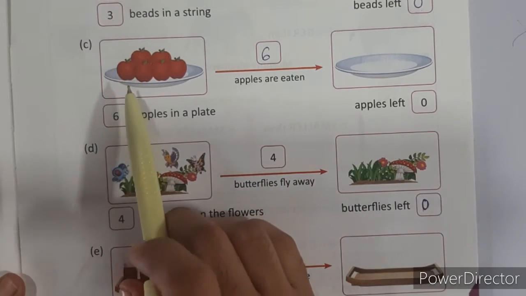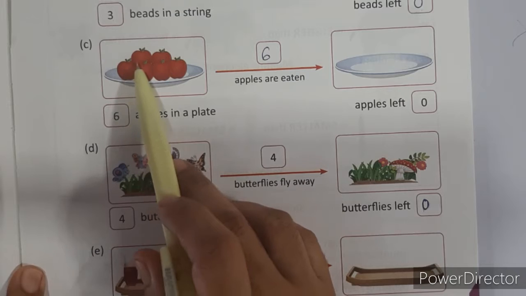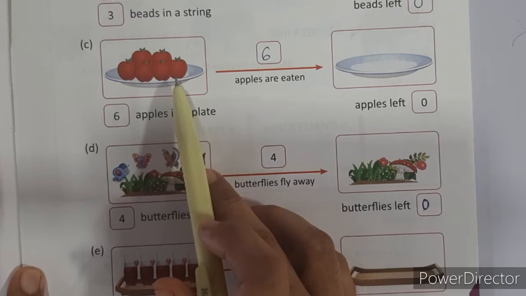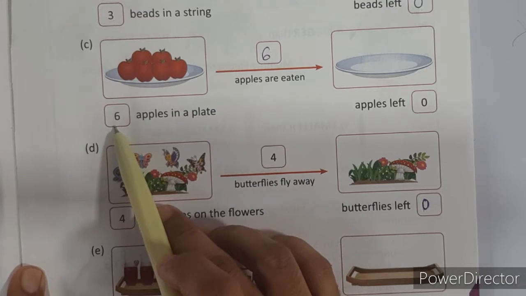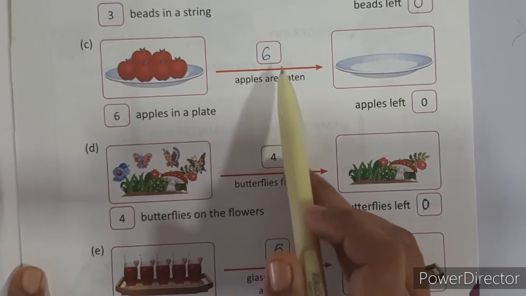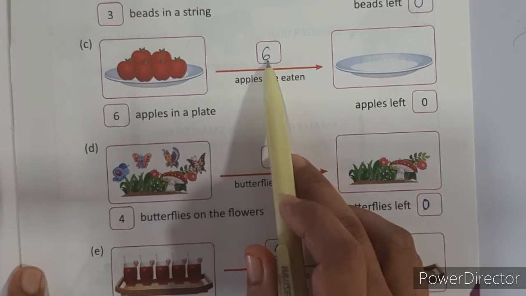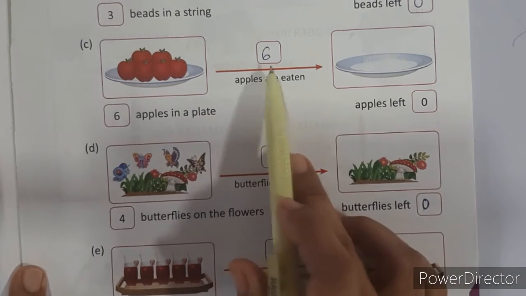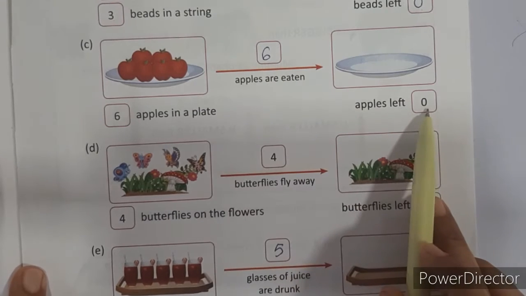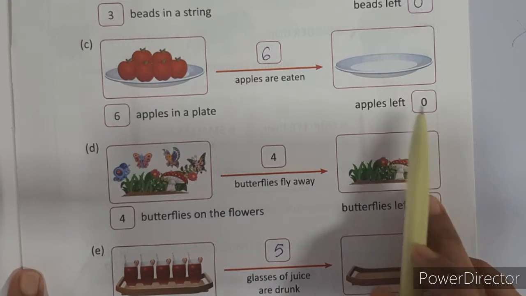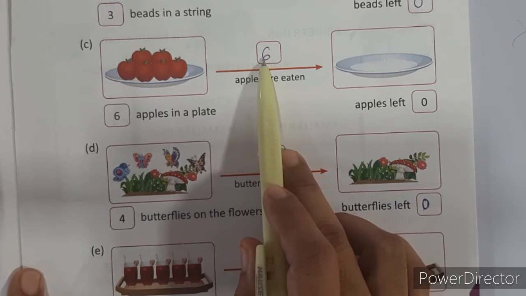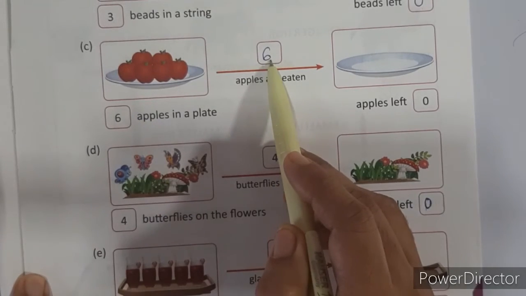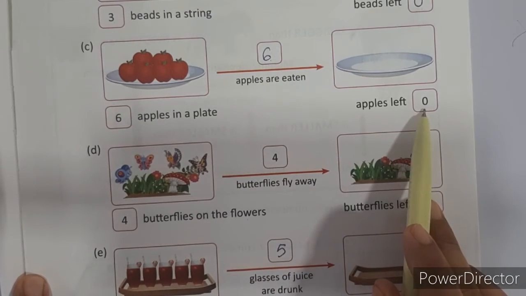You can see apples on a plate. So you can see 1, 2, 3, 4, 5, 6 apples in a plate. So you have written here 6. Now apples eaten. How many apples you have eaten is 6. And here no apples are left. So here if you eat 6 apples, then only you will get 0. So you have written here 6. All the apples are eaten. So 6, here in this box 6 and here apples left 0.